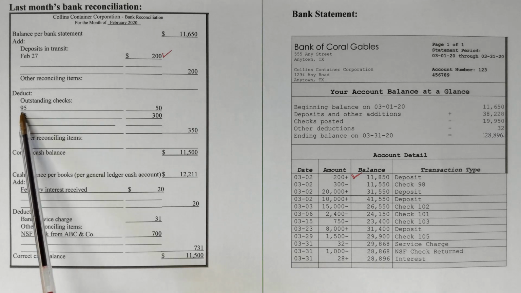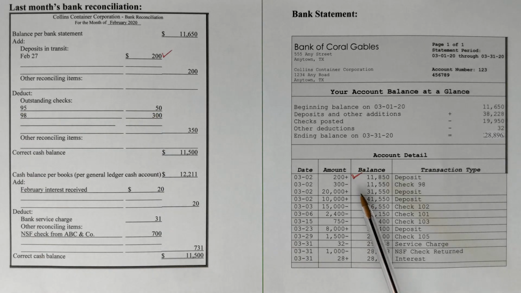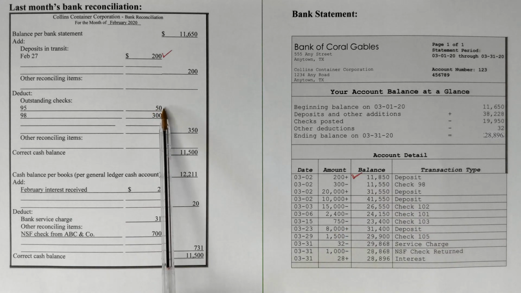We've got check number 95 for $50, and let's see if that one has not cleared the bank yet. It has not been deducted yet, so we don't want to put a check mark next to that one.